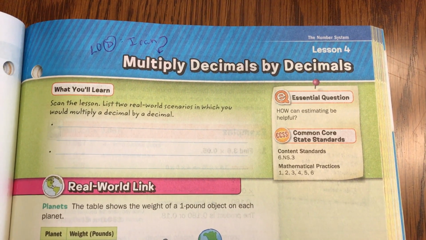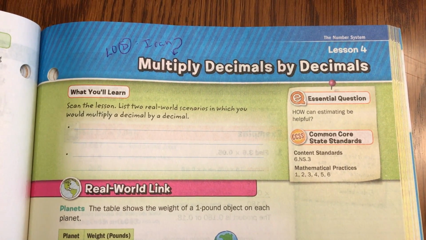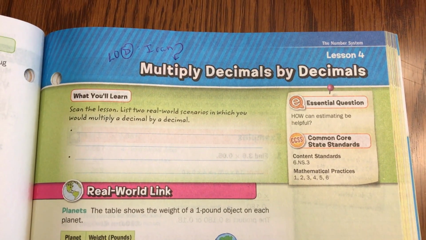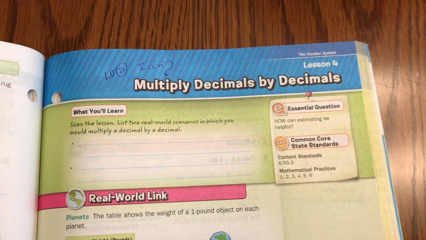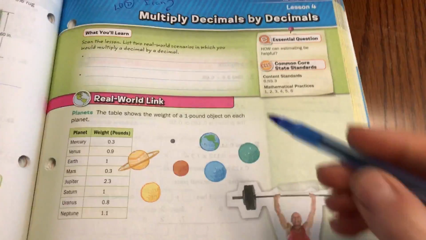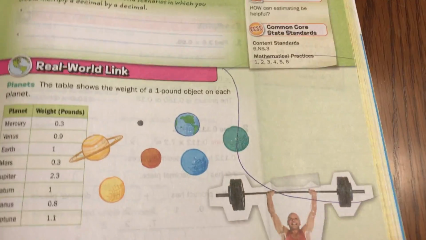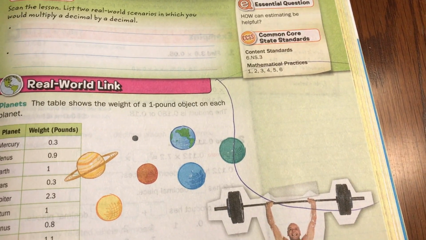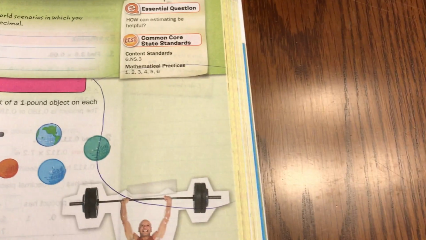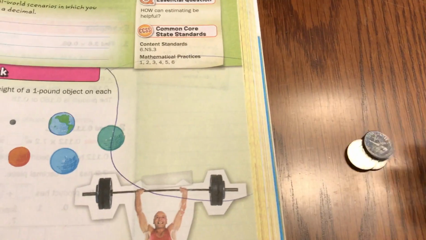Hey there, we are on Chapter 3, Lesson 4, and we are multiplying decimals by decimals in this chapter. Now, I want to start this off, instead of doing this real world link, I want to use this area right here of our page, and we're going to do a different kind of real world link, and we're going to use money.